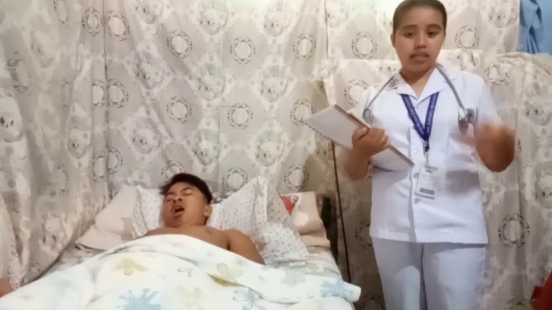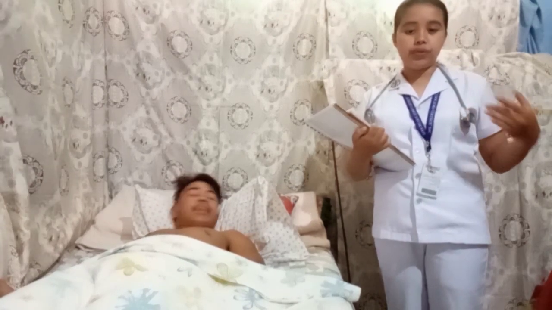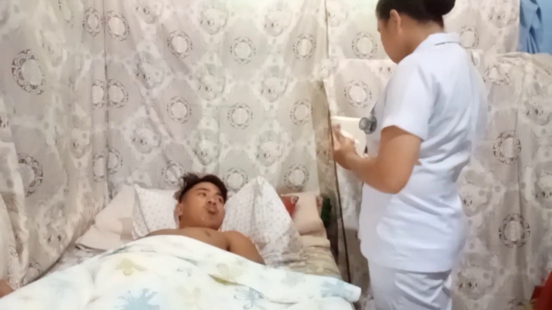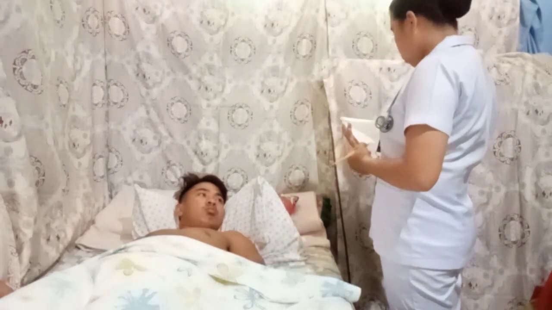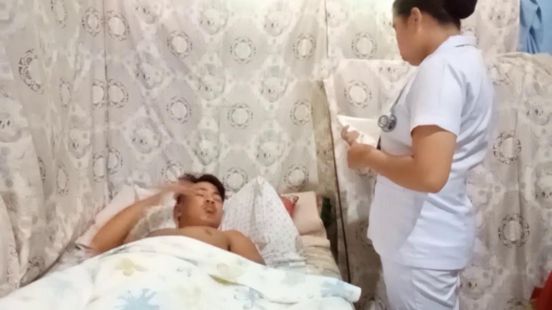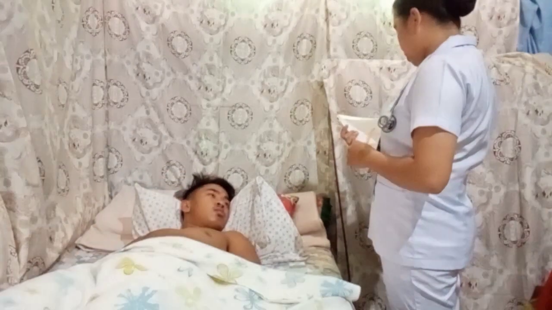It is important to establish a good rapport with the client. Then I am going to explain the procedure to the client. So sir, the procedure that I'll be doing is to assess your abdomen. This is done to determine whether there are any abnormalities in your abdomen.